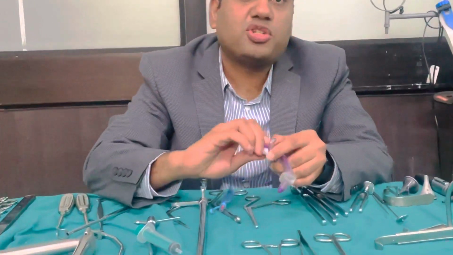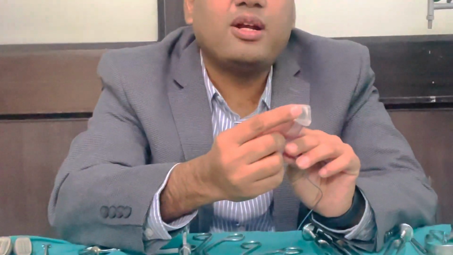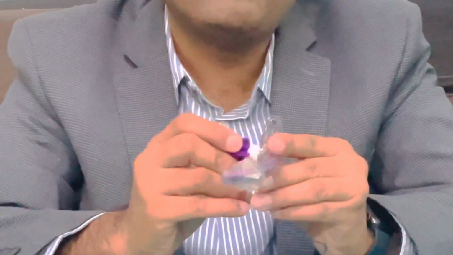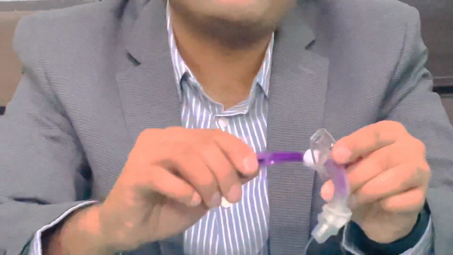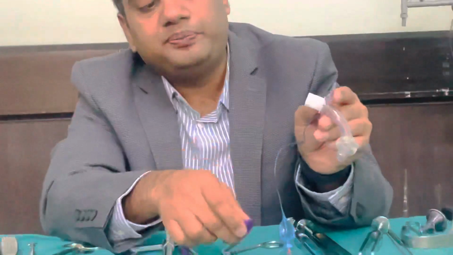The other part of this tube is this purple colored pilot or obturator. The proximal end of this tube is sharp and may cause trauma. So when we insert the tube, we insert it with the pilot, so it is easy to insert, and then we remove this pilot, and then the patient can ventilate through this end.